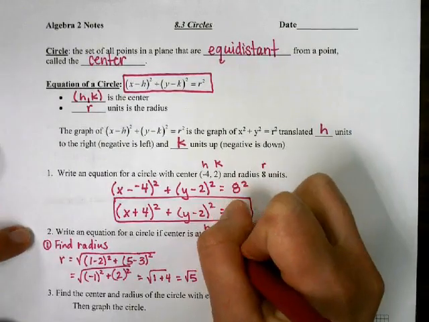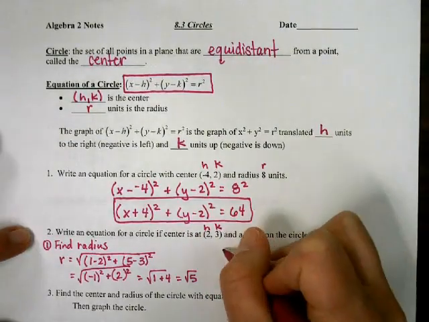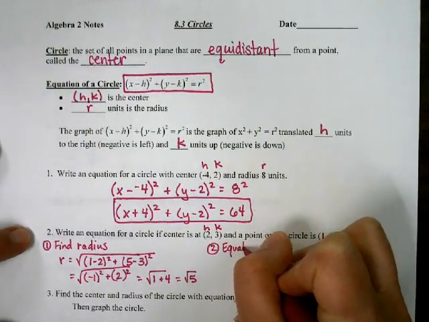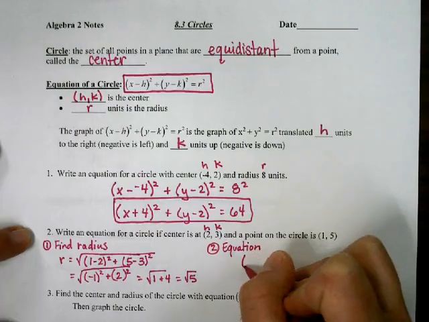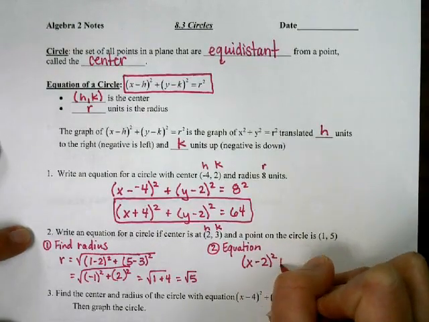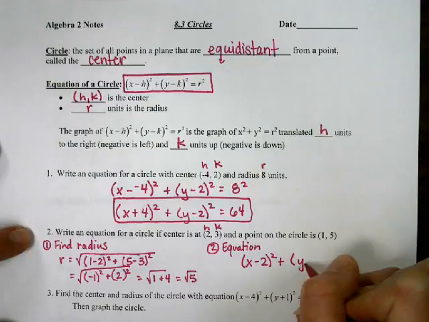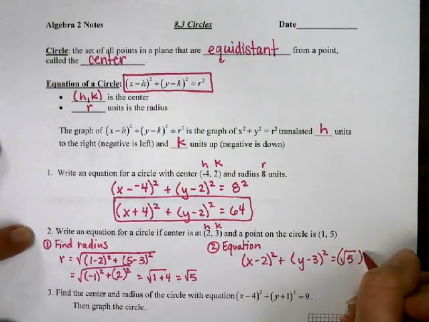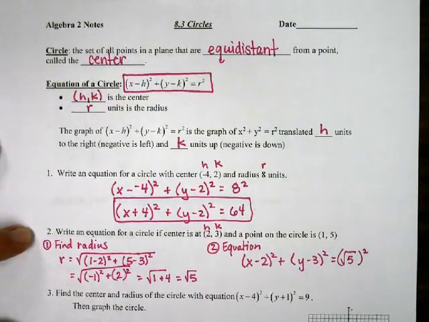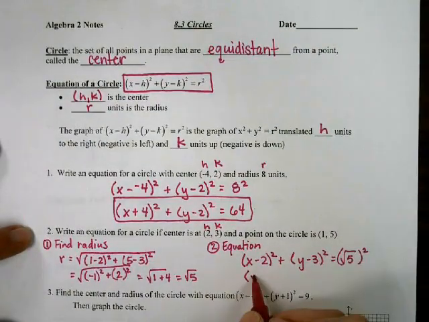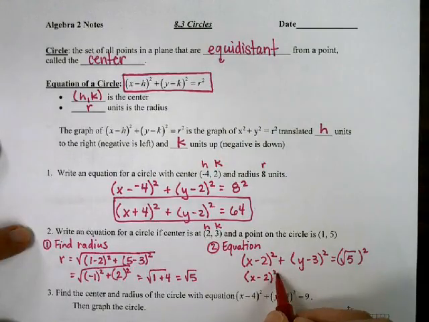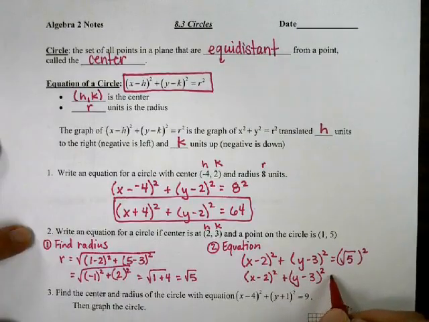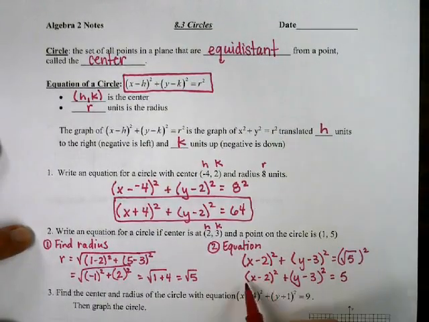Again, they gave us the center, so h and k. So let's write our equation. (x - 2)² + (y - 3)² = (√5)². And when you square √5, it just becomes 5. So (x - 2)² + (y - 3)² = 5.